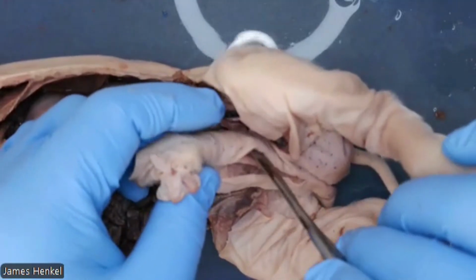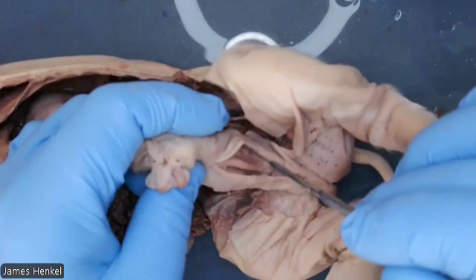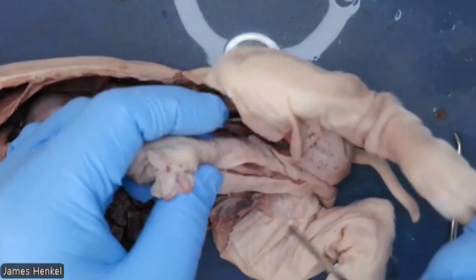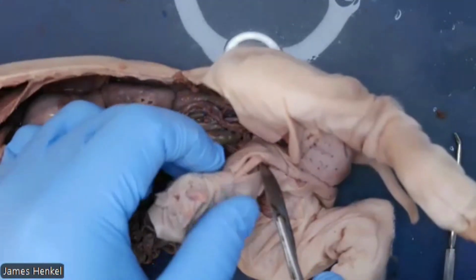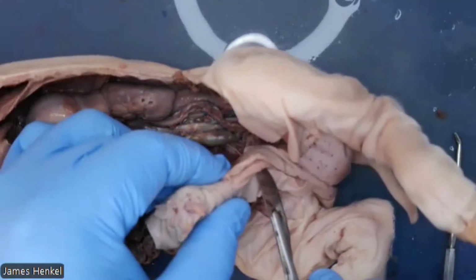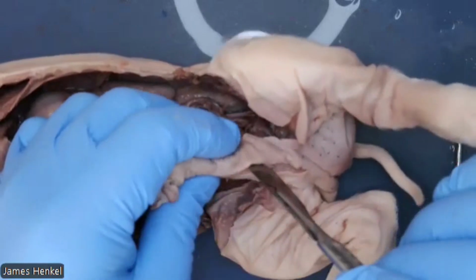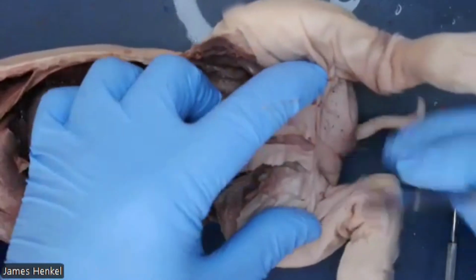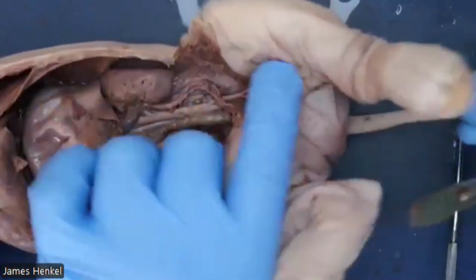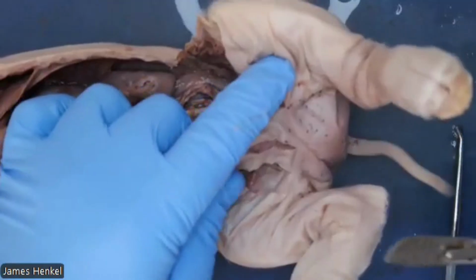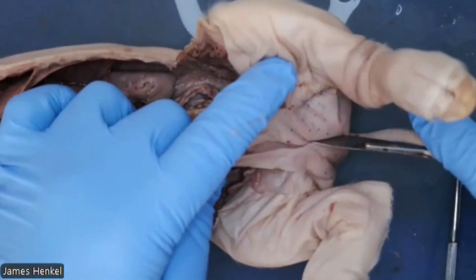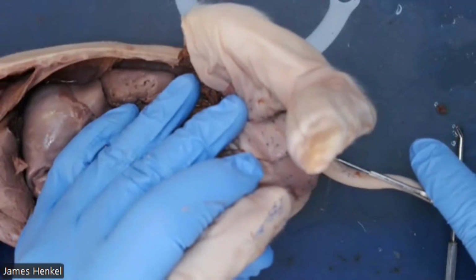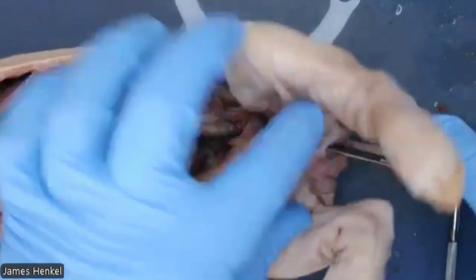And you can see the tube right there, and that is the penis. It's a shared reproduction and urinary tract. Now, I am going to cut further following this cut between the parts of the scrotum here. And I'm going to go straight towards the anus with this.